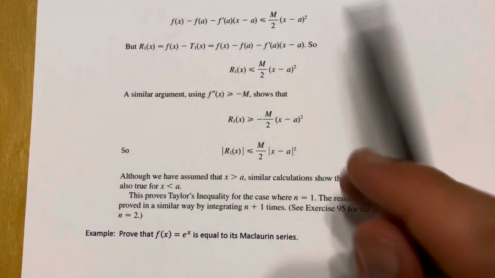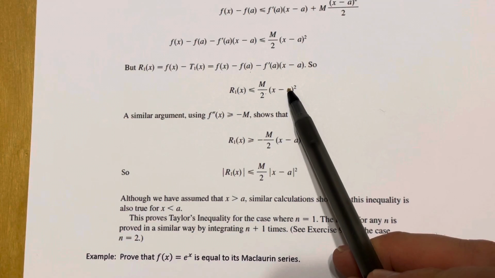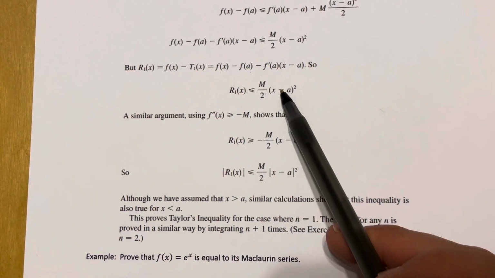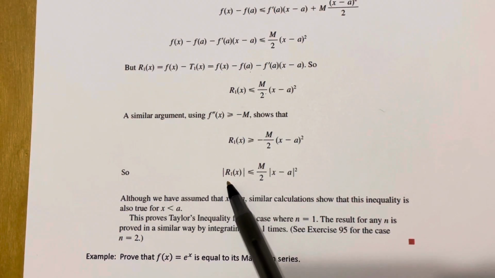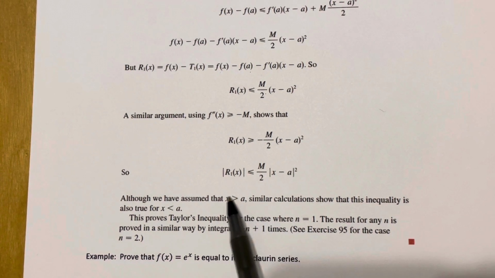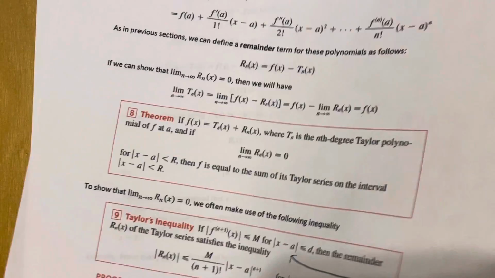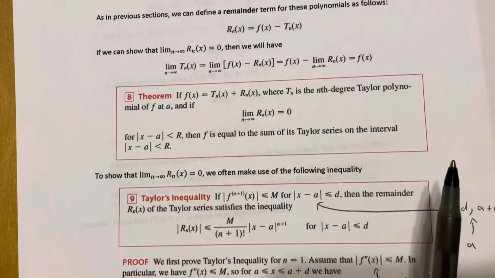It's not really worth the time. But if you take these two inequalities together, we can consider that like a compound inequality, which can be rewritten in absolute value form this way. The absolute value of r1 of x is less than or equal to this expression right here. So this is exactly what Taylor's inequality would look like in the case that n is equal to 1.